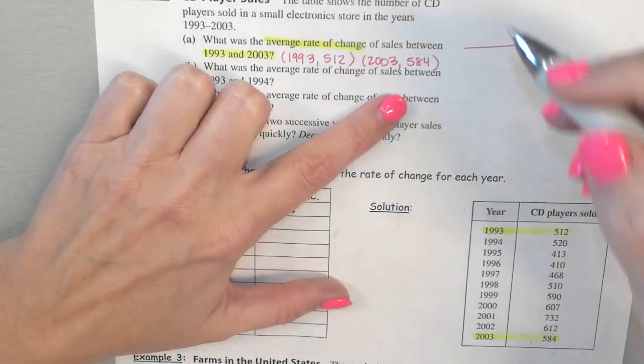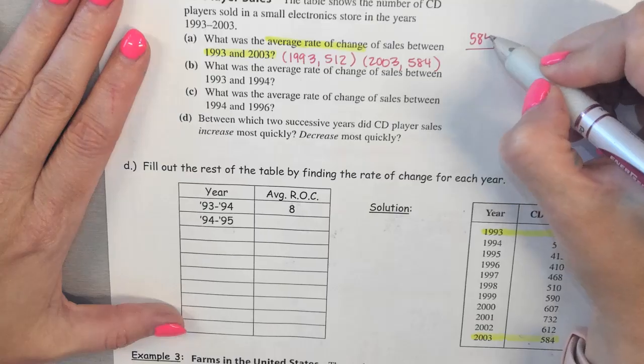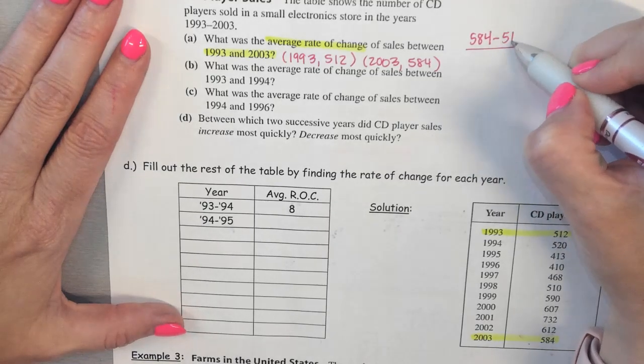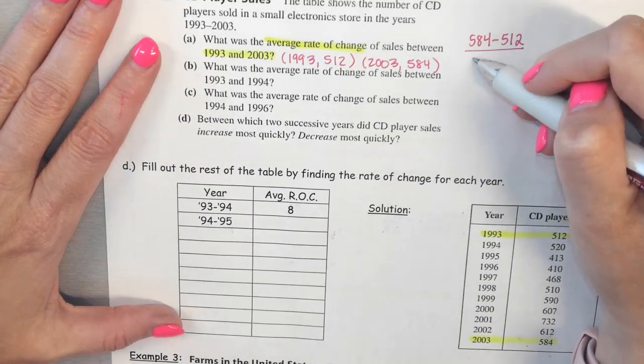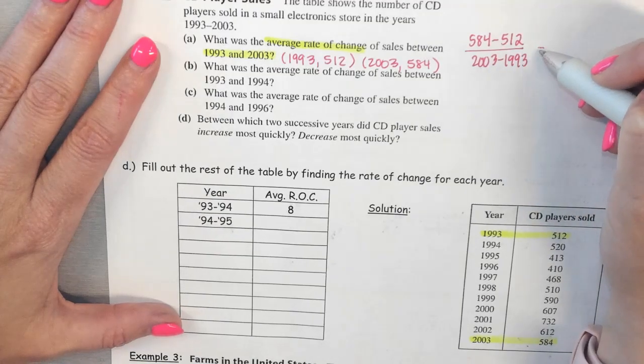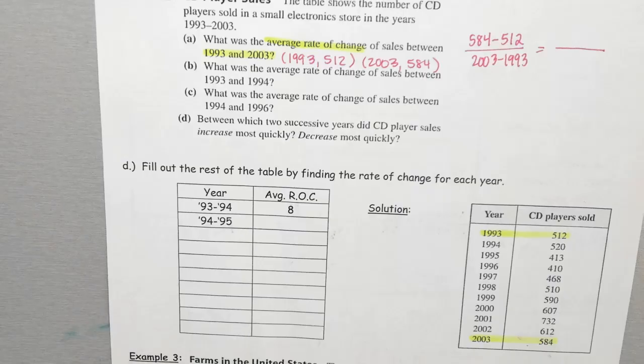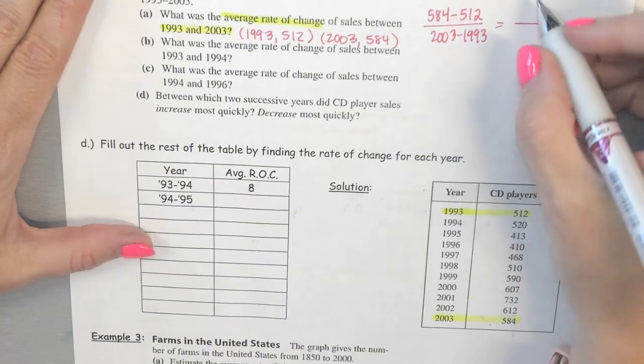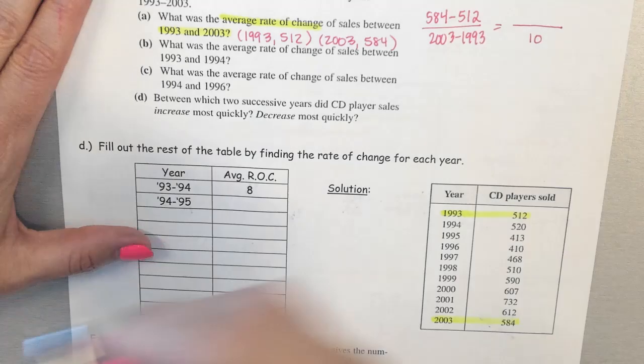Okay, so this is how you can think about it so that you can set up your subtraction. So your output minus your output. 584 minus 512, over 2003 minus 1993. And for some of these you can use a calculator. This one you don't really need to because this is just 10.